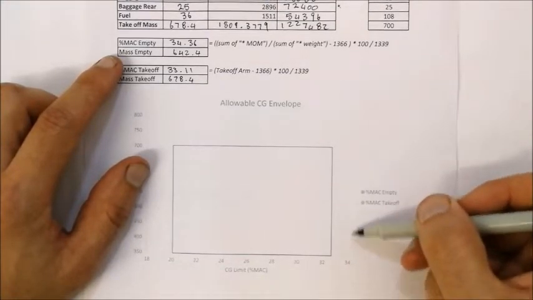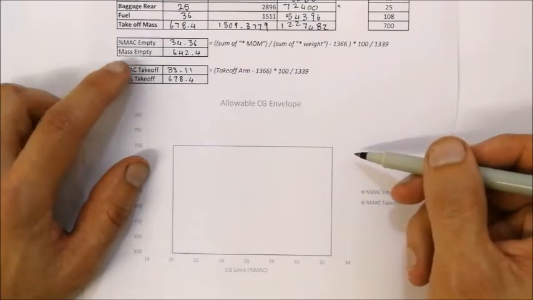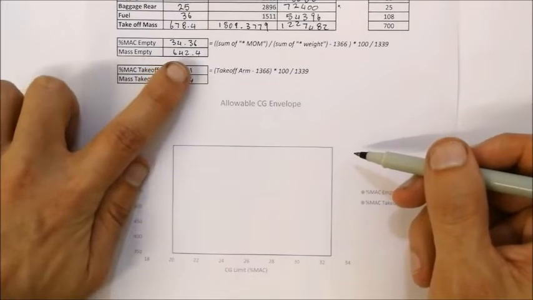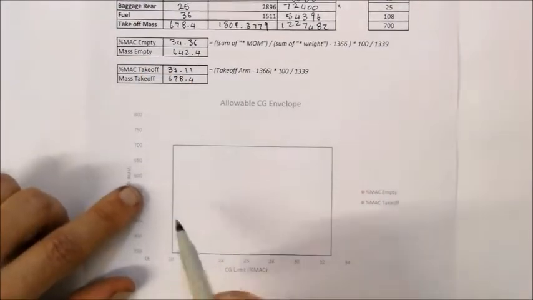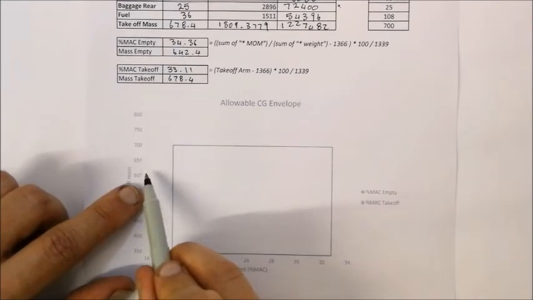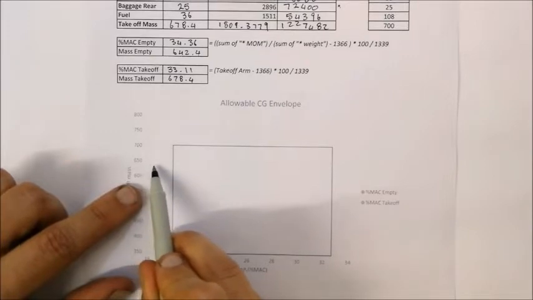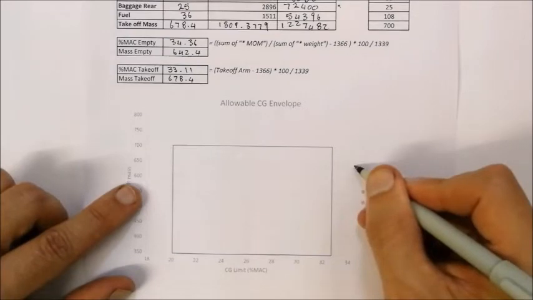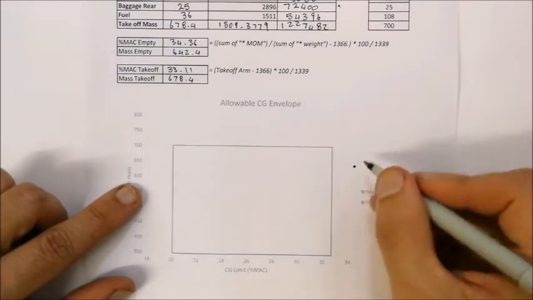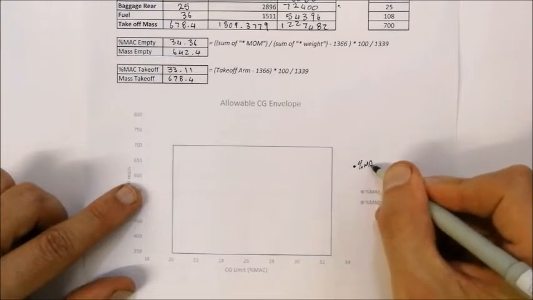And if you can see the faint line over there, it will be just to the right of that faint line. The mass at empty is 642.4. So if we look at the aircraft mass over here, it's 642.4. So that's going to be very close to 650 over there. So it's just going to be below 650. So we can bring that across over there. So we can make a mark over there. That's going to be our percentage Mach empty.